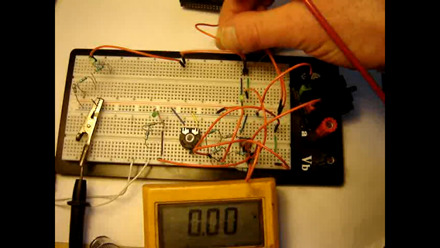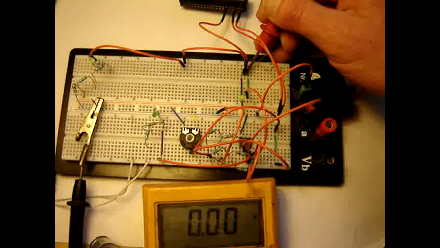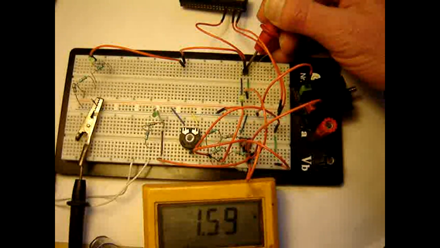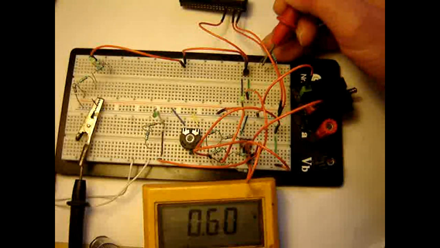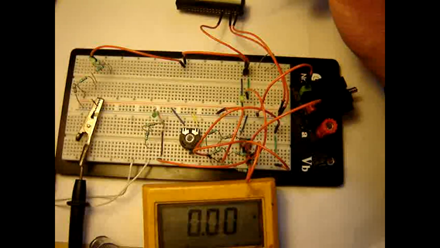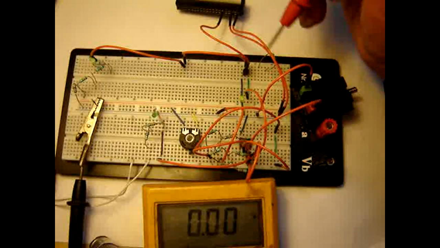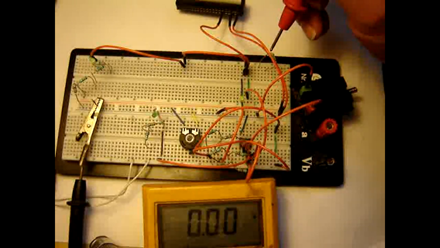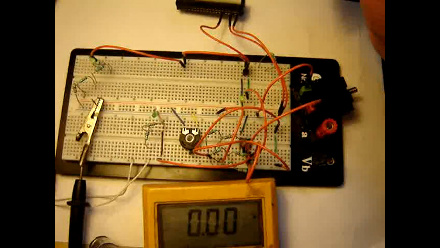And let me measure here. 1.5 volts. So conclusion is that from the 3.3 volts, the pulse width modulation voltage is not even that.